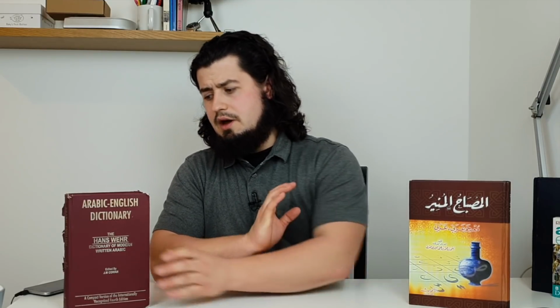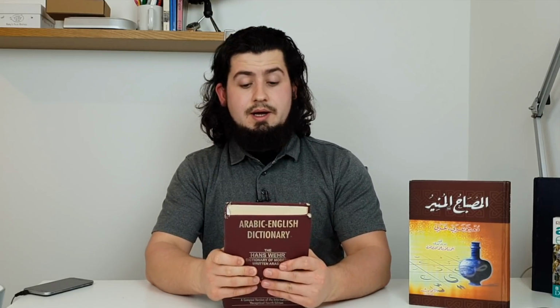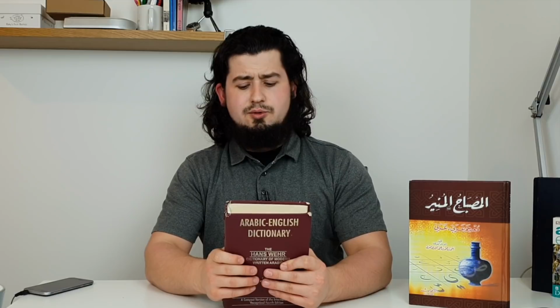We're going to compare it a little bit with the Hans Wehr dictionary, because most students who are serious about Arabic use the Hans Wehr dictionary at one time or another, that or Lane's Lexicon. But the Hans Wehr dictionary is probably the most common. You can see that I've had mine for quite a while. It's quite battered and bruised. I've probably had mine for about 7 years actually.